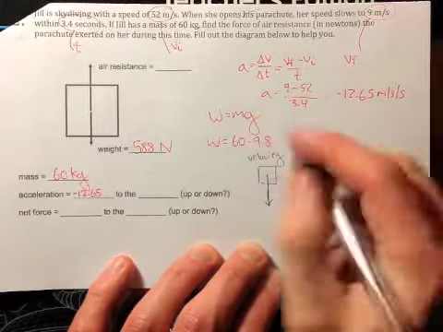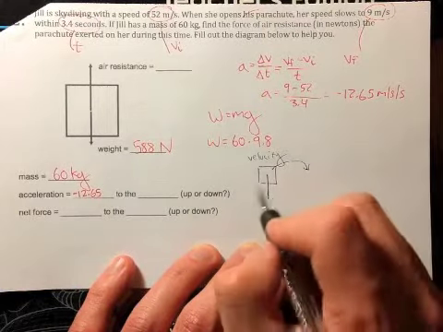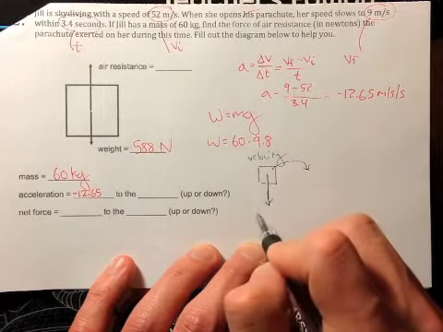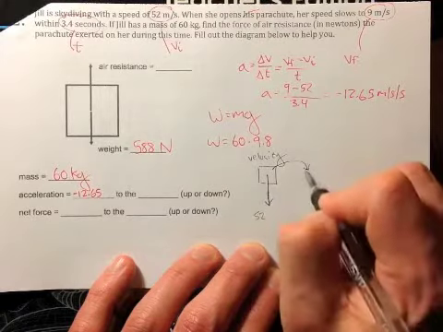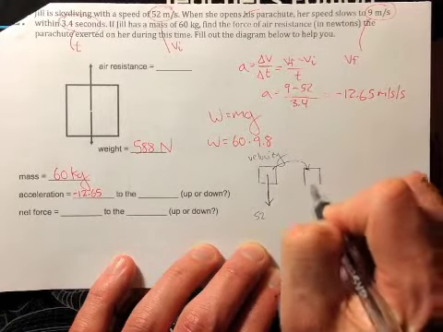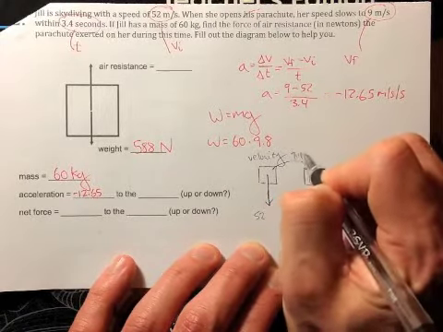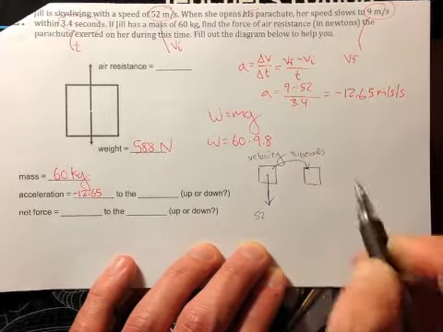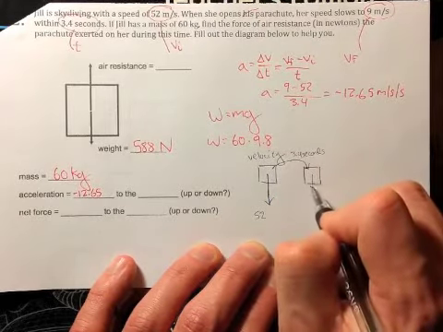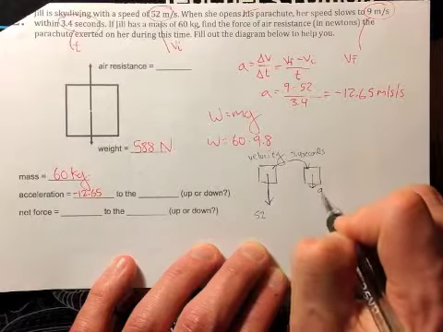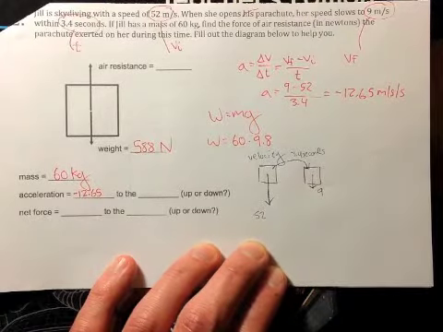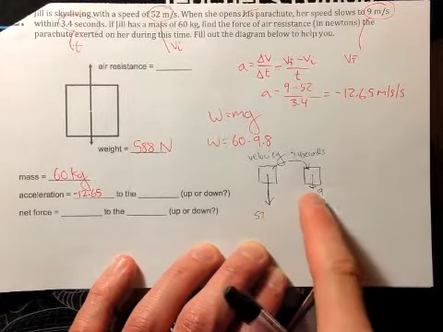But over time, so for example, if this is her velocity, 52 meters per second, after a time interval of 3.4 seconds, her velocity has become 9 meters per second. So her velocity is decreasing.